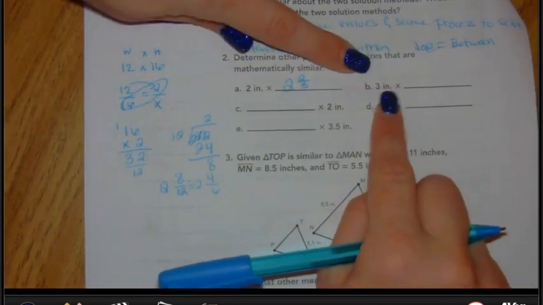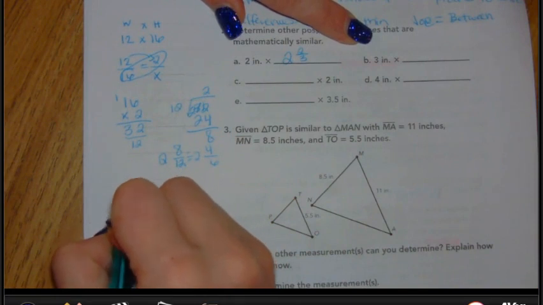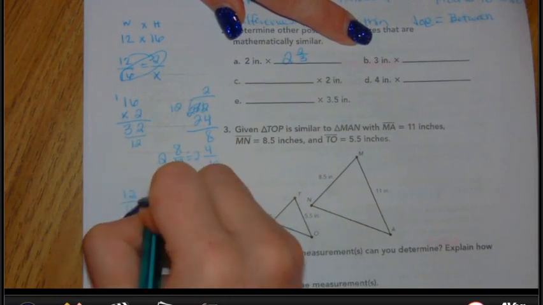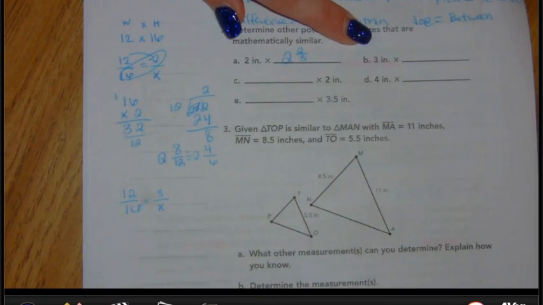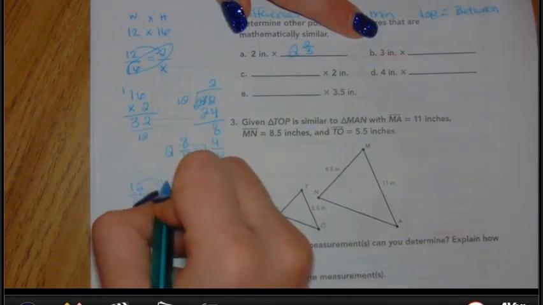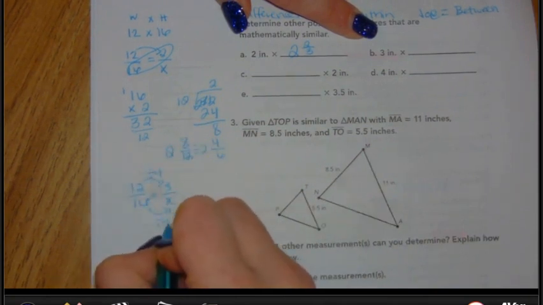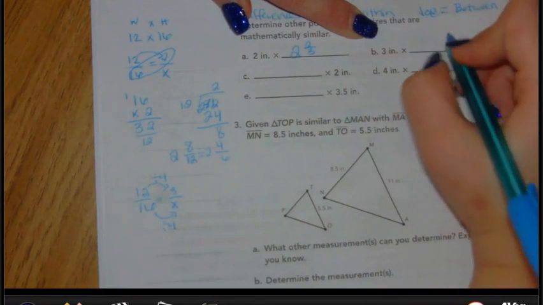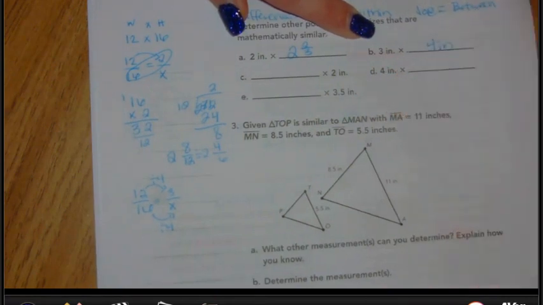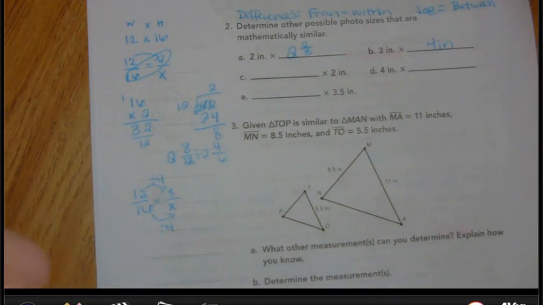All right, let's go ahead and try B. 12 over 16 is equal to 3 over x. Now let's use our scaling. 12 into 3, I divide by 4. I'm going to divide by 4 on the bottom. And 16 divided by 4 is 4 inches.